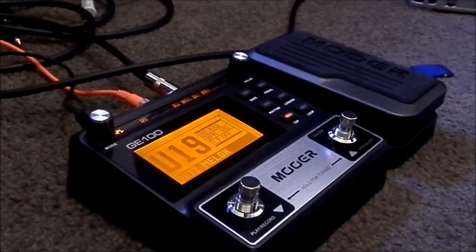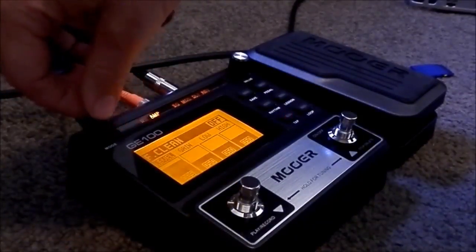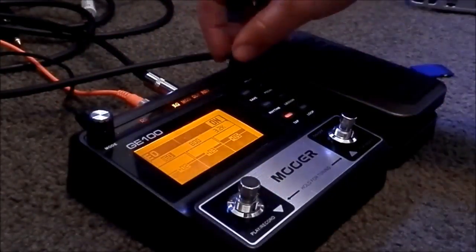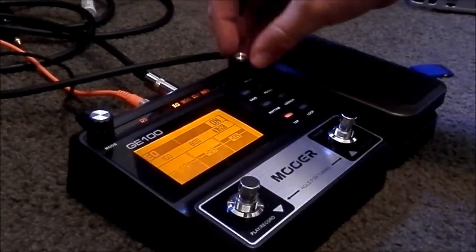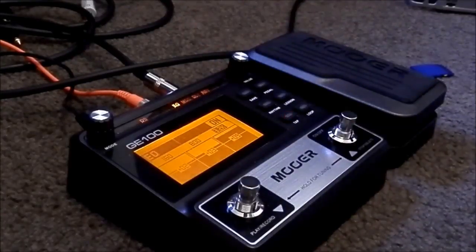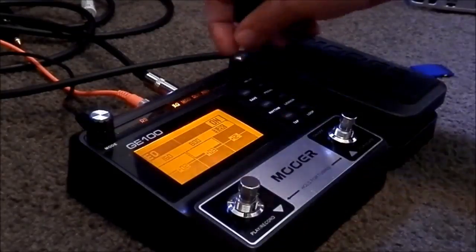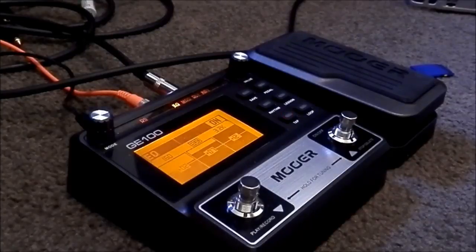This is a nice patch, but it does sound a bit dull, so let's just liven it up. Once again, we just rotate the left hand knob here just to get to the equalizer, and press through to cycle between your 3 equalization stages. Add a little bit more treble to that one. And you can see how responsive the equalizer is. That's already brightened it up quite a lot.